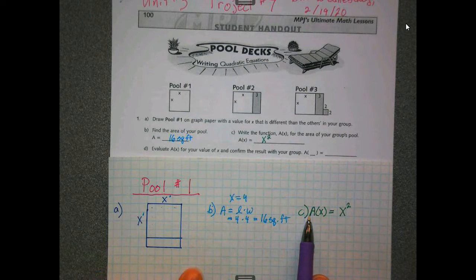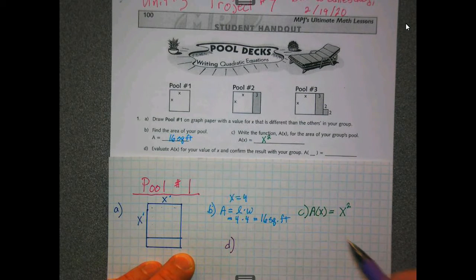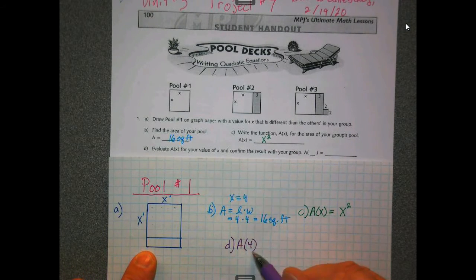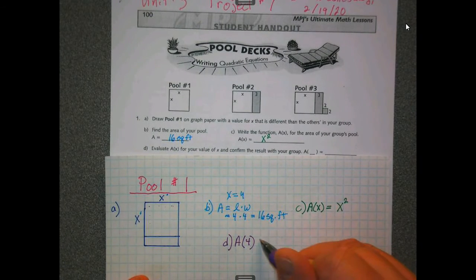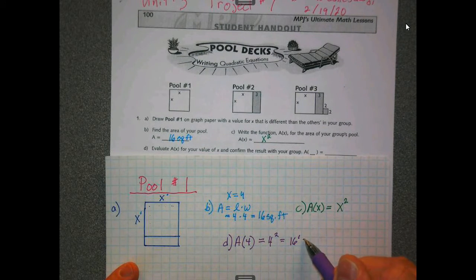They want you to use your function equation here and say, well, okay, what if my x equals, in this case, my x equals 4, whatever yours is, the side of your square. Well, and then figure out 4 squared is 16 feet squared, okay?